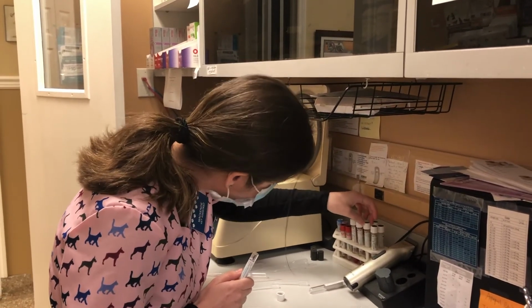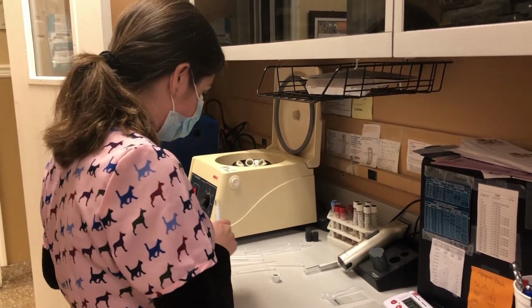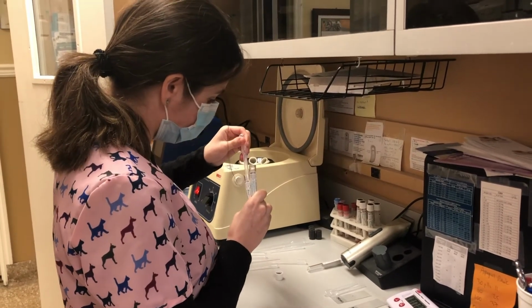This is why you label everything. Do we know anything about this cat?